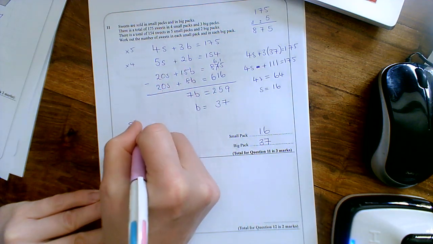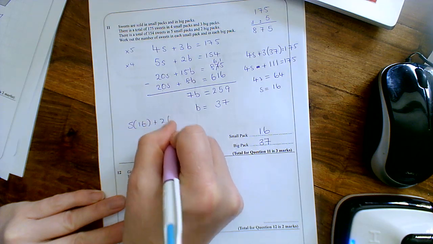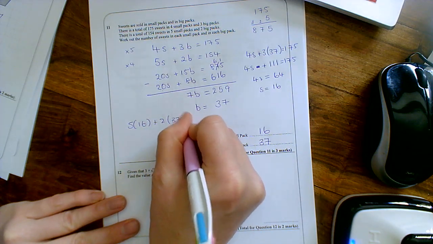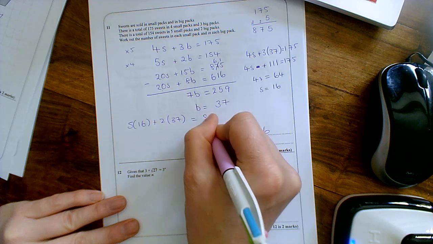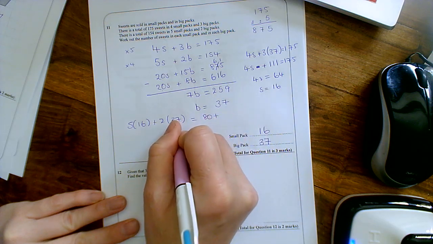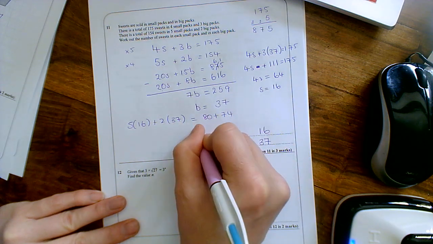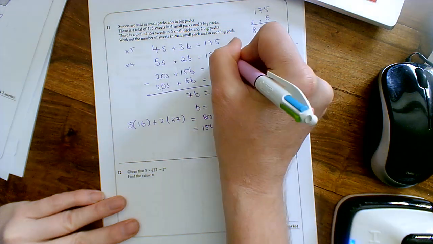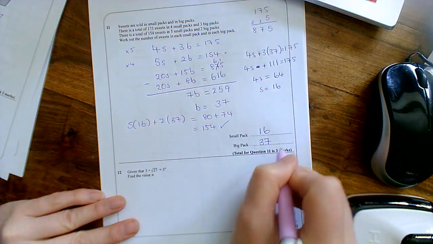So 5 lots of 16 plus 2 lots of the 37, what's this equal to? Well, 5 16s are 80, plus that's going to be 74, and this thing is 154, which is what it says up there, so this must be right, so we must get 3 points because everything turned out to be correct.